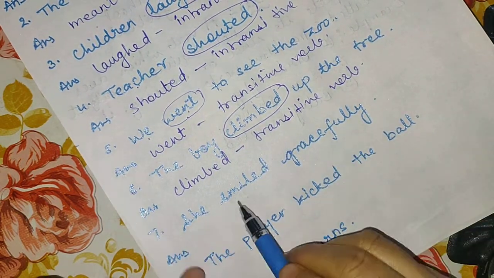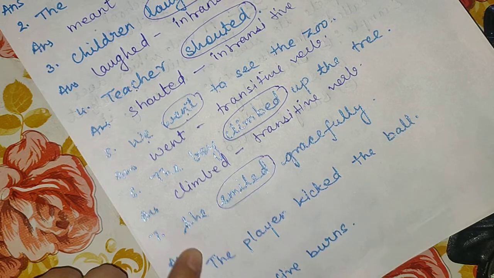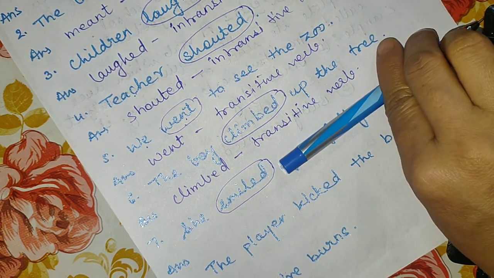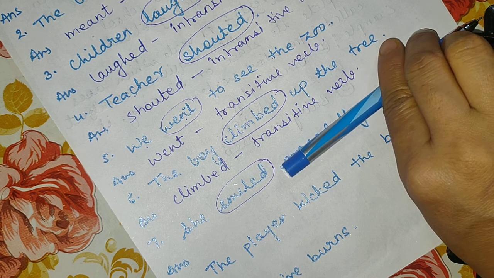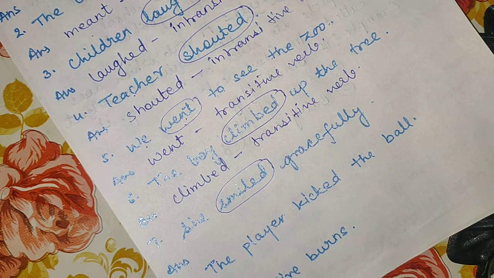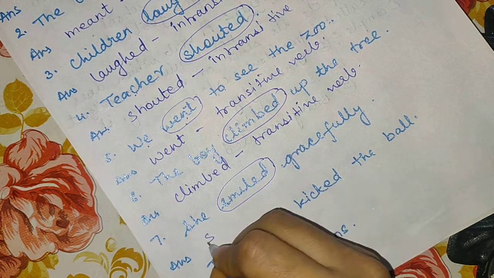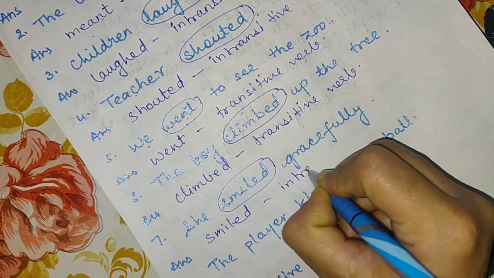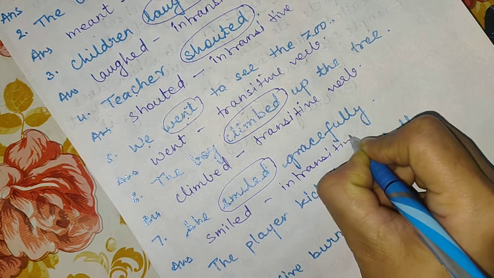Next, smiled is your verb here. Now if I don't add gracefully, she smiled, we are getting complete sense that she smiled. The sentence is complete. So I do not add gracefully, beautifully or nicely, it is okay. So that means smiled is again an intransitive verb.